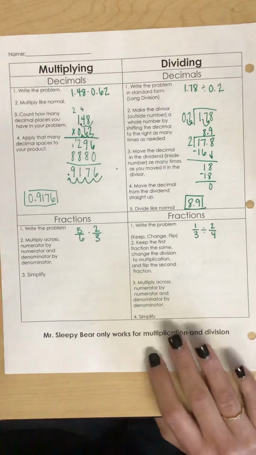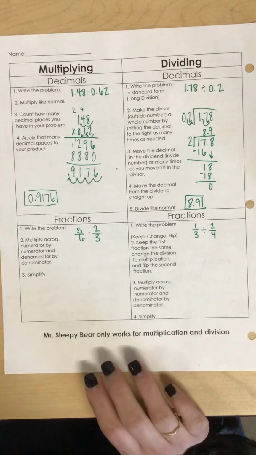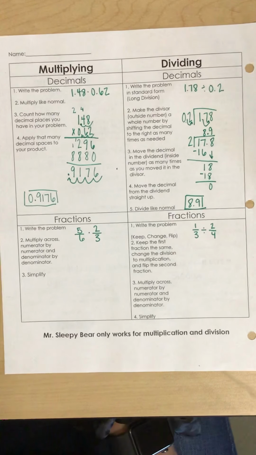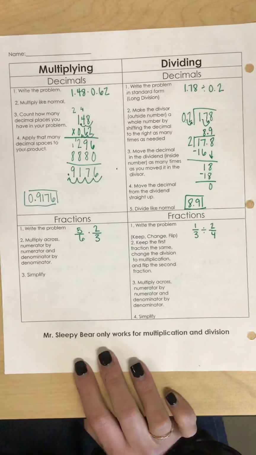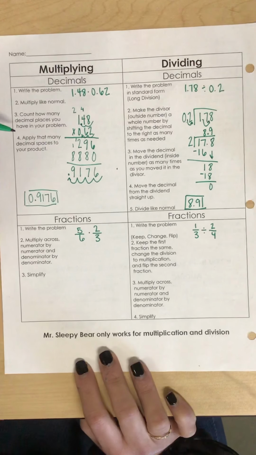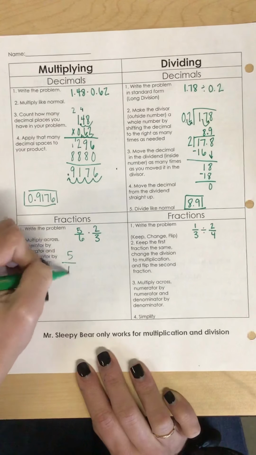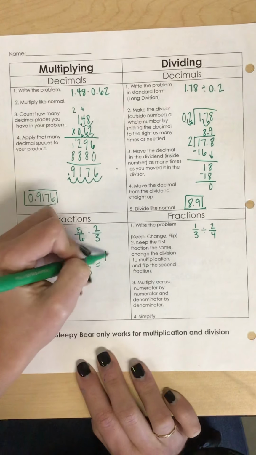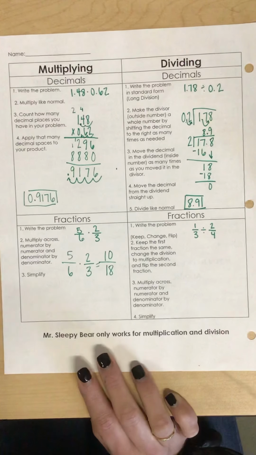Again, this is just an extremely quick review of something that you've been doing since 4th grade. Now when you multiply fractions, you do not have to have common denominators. You simply multiply across. So we multiply straight across. A lot of people like to crisscross for some reason. I'm not sure what that's about, but you have to go straight across. So here, I'm going to rewrite the problem. And 5 times 2 is 10. And 6 times 3 is 18.